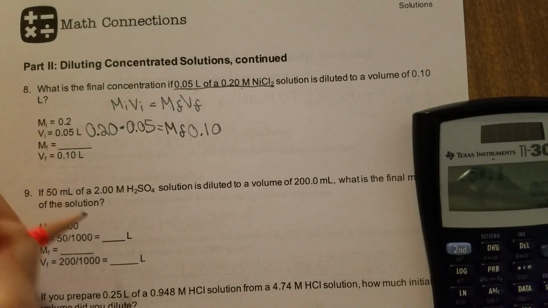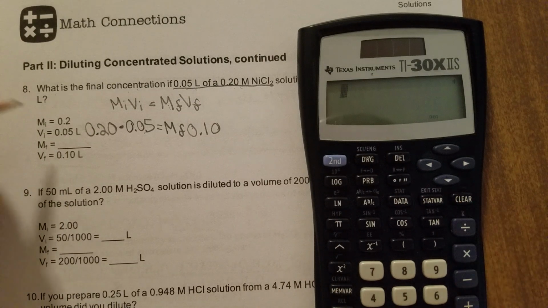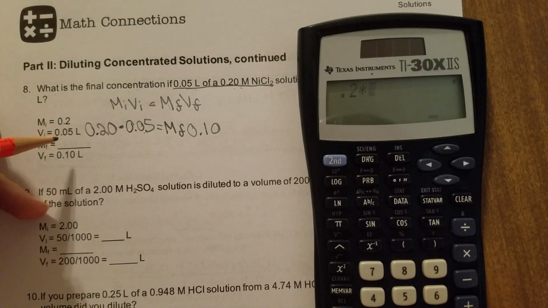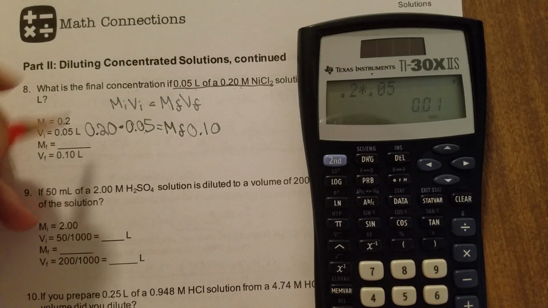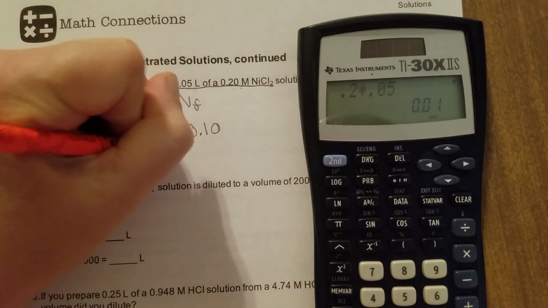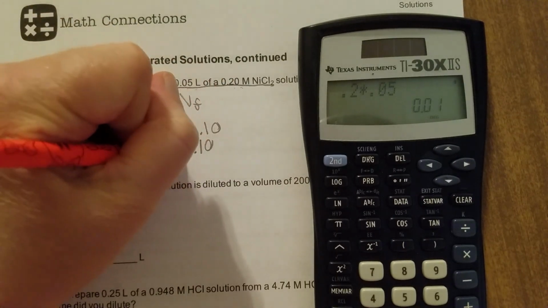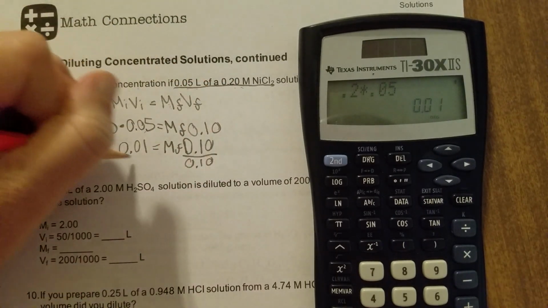Okay, now basic algebra, don't overthink this. These two just multiply together. So we have 0.2 times 0.05 equals 0.01. Okay, divide both sides by 0.01.